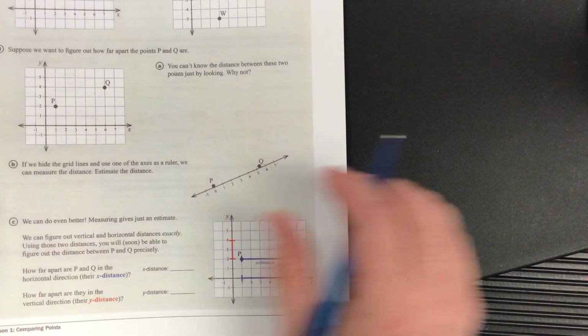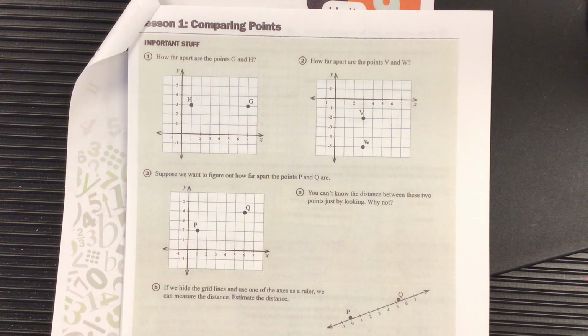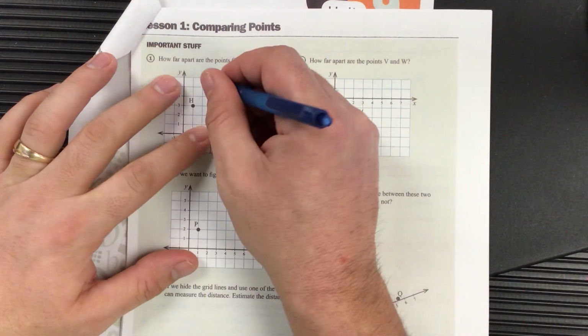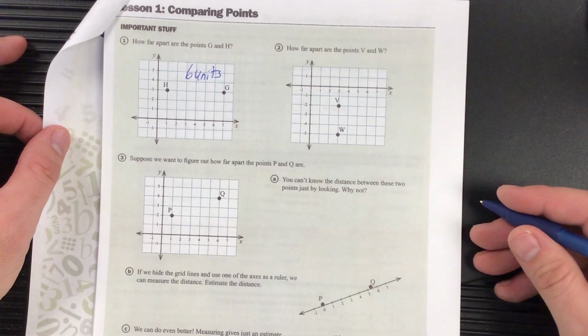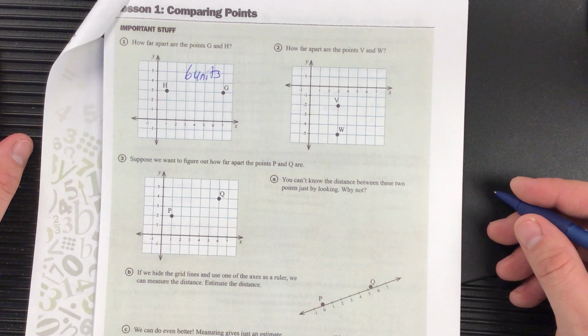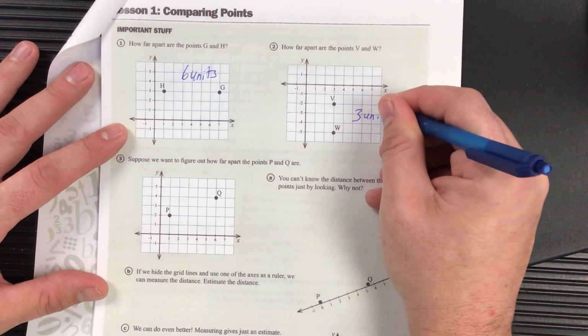All right, enough of those. Let's move on. Important stuff. How far apart are G and H there? They're 6 spaces apart. 6 units. And how far apart is the other pair? 3 units, yes. You just count.